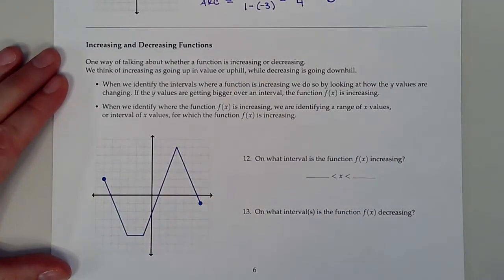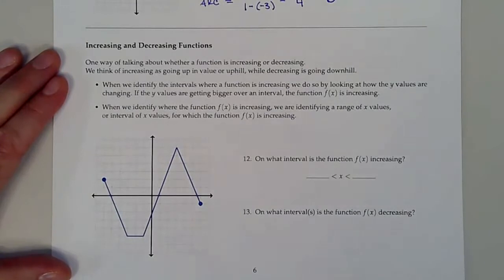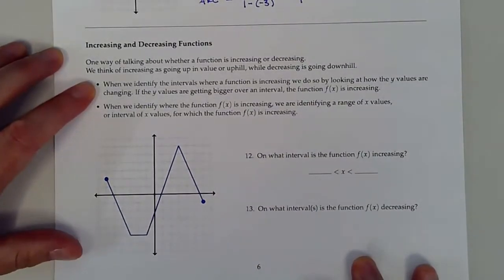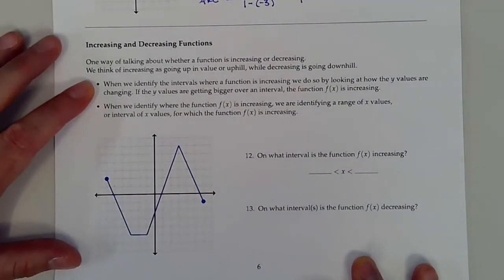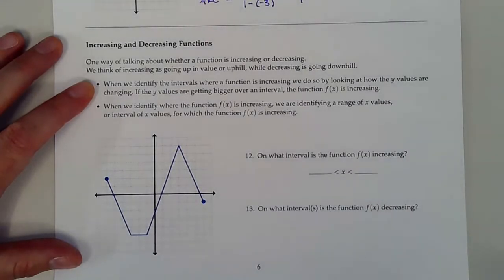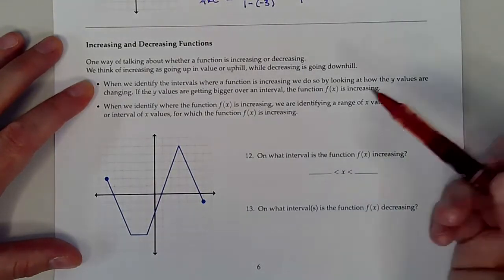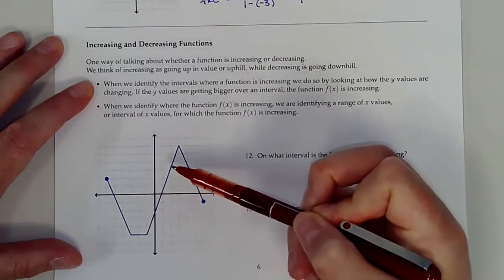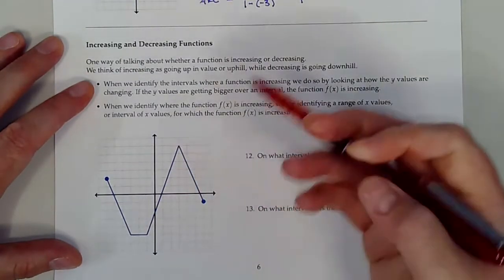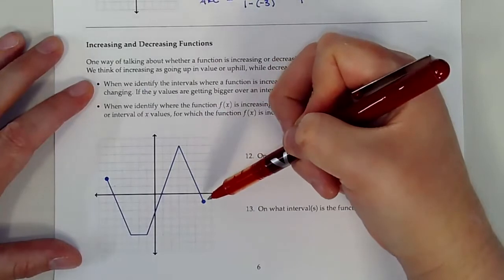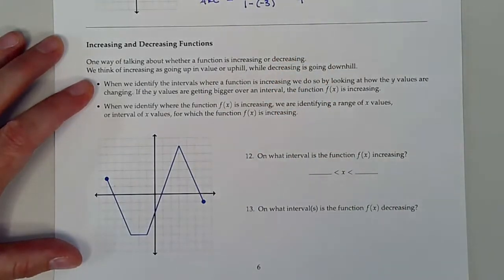We have one last concept to look at in section 1.2, and that's this idea of increasing and decreasing functions. So we think of increasing as going uphill or up in value, while decreasing is going downhill or losing some value. So when we identify the intervals where a function is increasing or decreasing, we're looking at the y values and what the y values are doing. So if the y values are getting bigger, we'd say the function is increasing. If the y values are getting smaller, we'd say that function is decreasing.